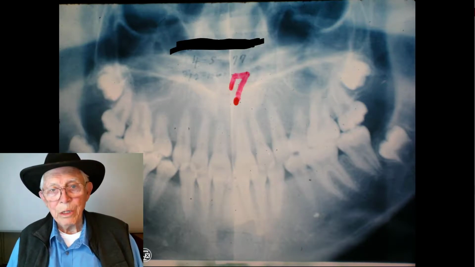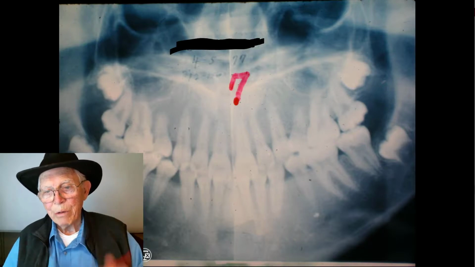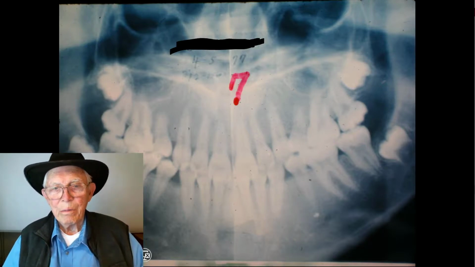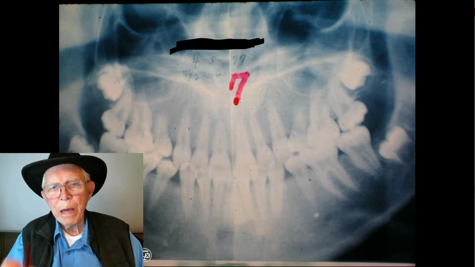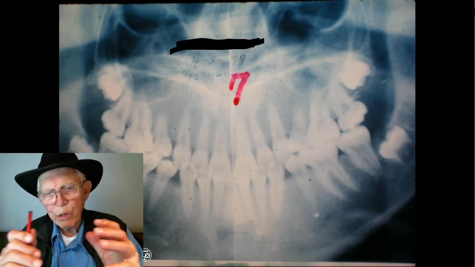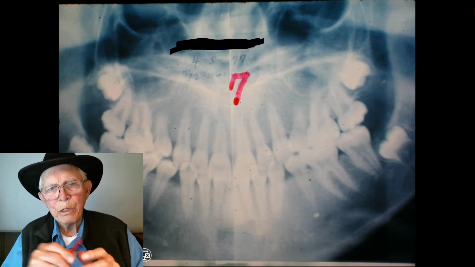So look at this, it is number 7. Now this is the last Panorex we'll take. And all this has taken place, and I haven't put one band or one bracket or anything on her, and this has happened. Now, if you can understand this little bit of pressure, those teeth will accept that pressure and move in the direction.